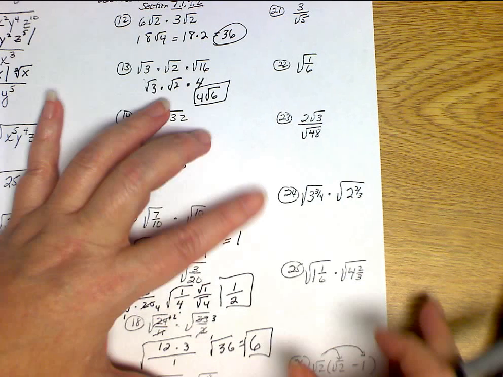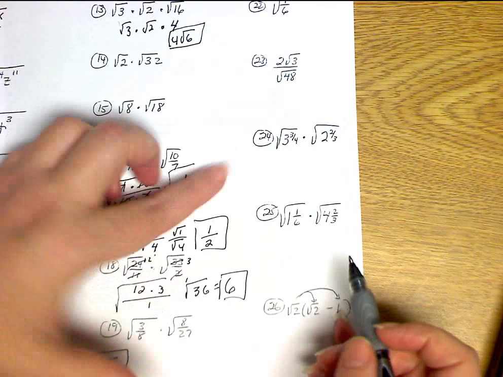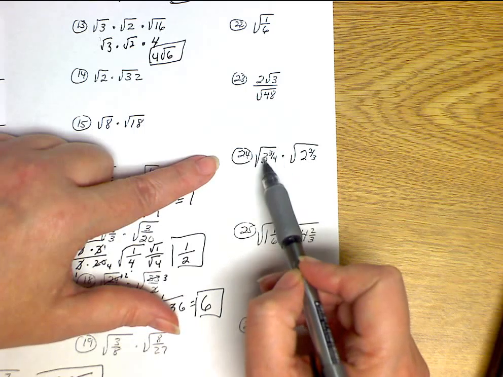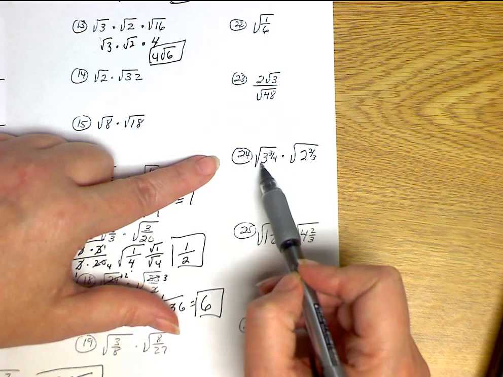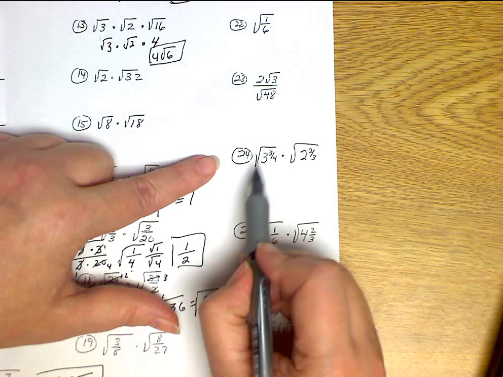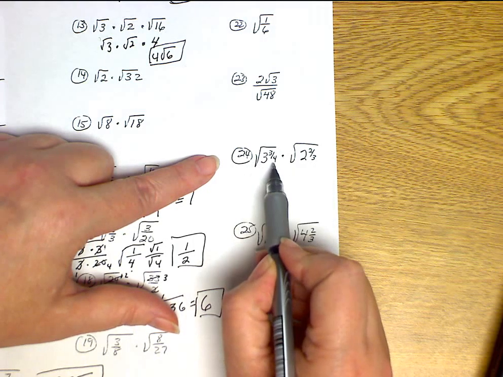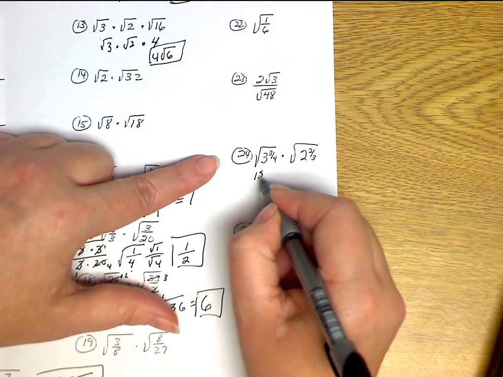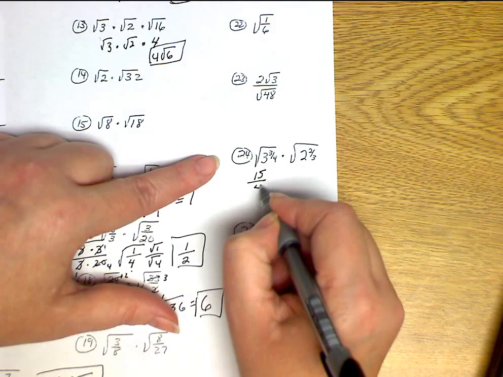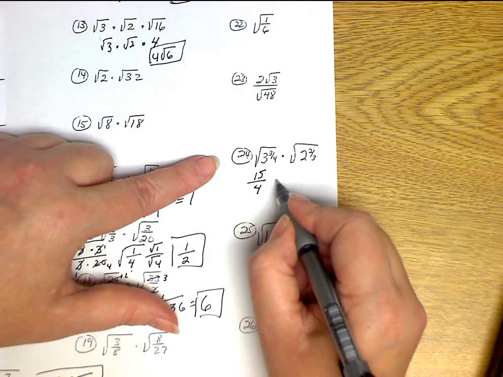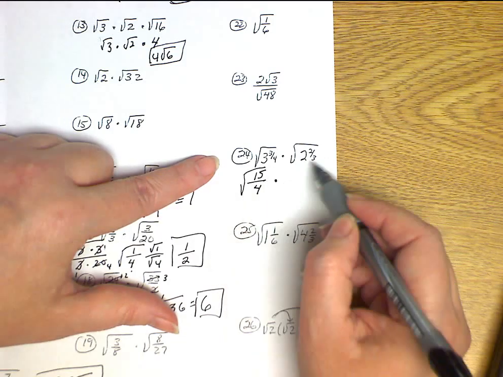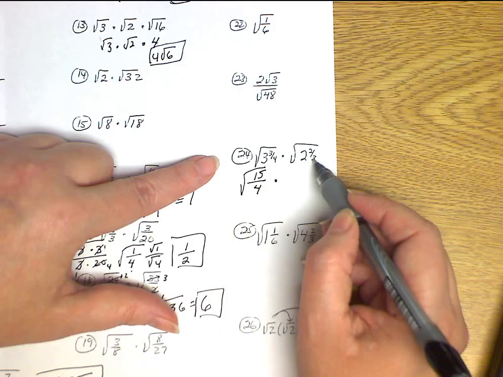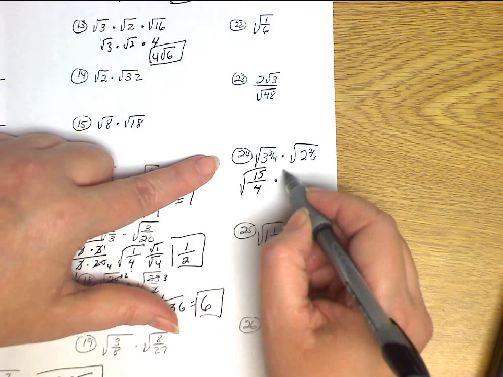On 24, the only difference now is you have to remember your rules. How do I change a mixed number to an improper fraction? So I go 3 times 4, which is 12, plus 3 gives you 15. So you have 15 over 4. So in the square root sign, over here we have 2 times 3, which is 6, plus 2 gives me 8 over 3.